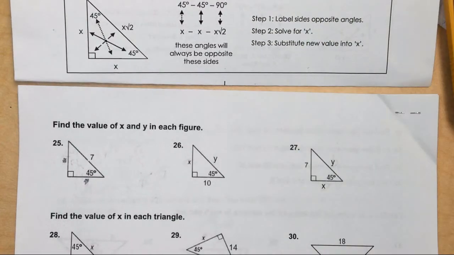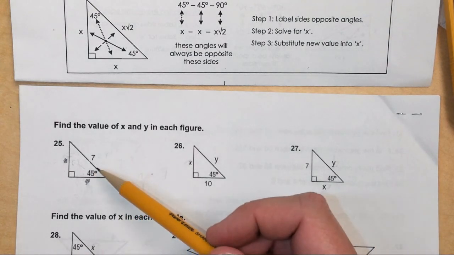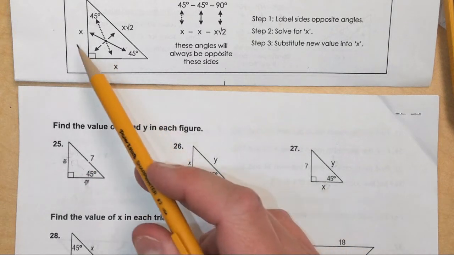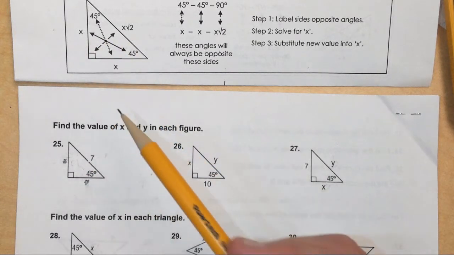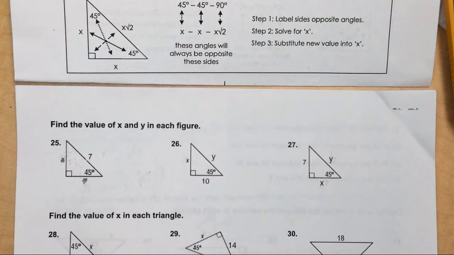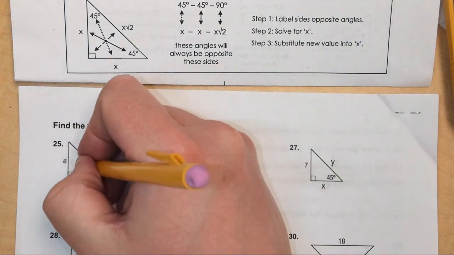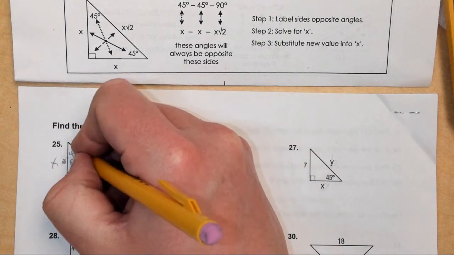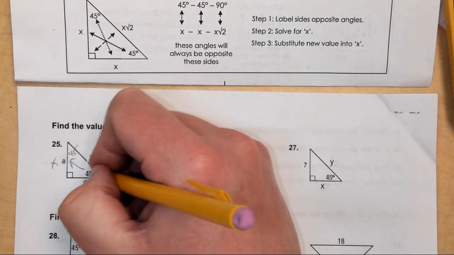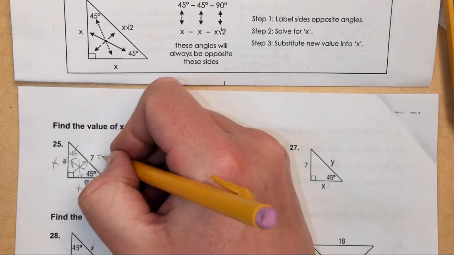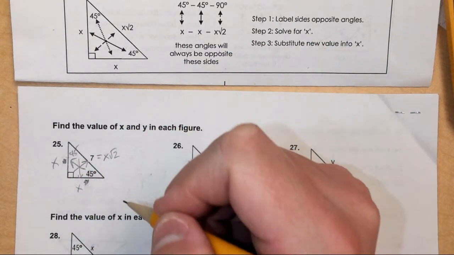The first step I do here is I label the sides opposite the angles. Notice on 25 I crossed out the x and the y because I don't want them to be confused with the x's that I'm going to draw up here. We're just going to solve for the missing sides in all these problems. I'm going to label the sides opposite the 45-degree angles as x. This is another 45-degree angle because mathematically this has to equal 180, so I'm going to label this side as x as well. And opposite the hypotenuse, I'm going to label it x square root 2.